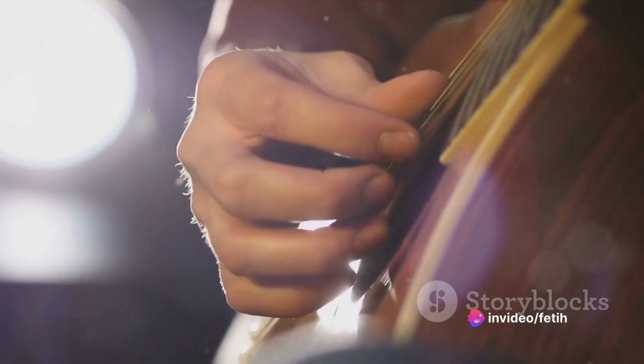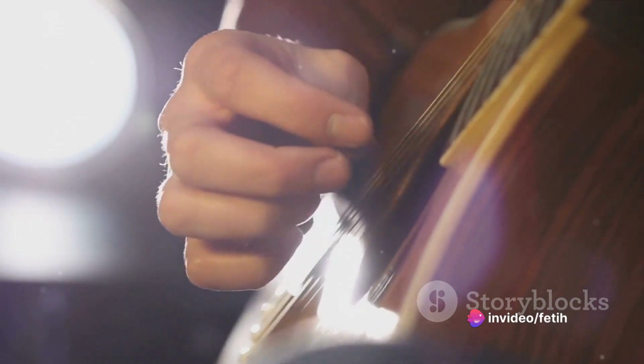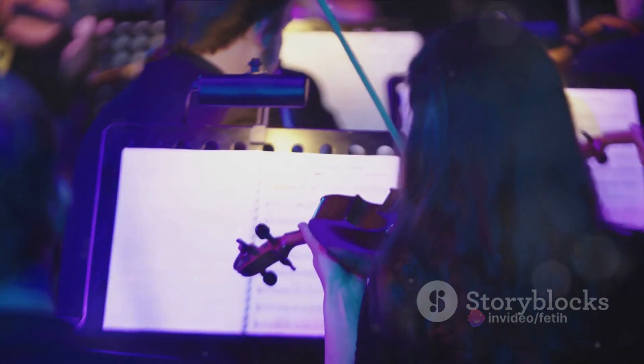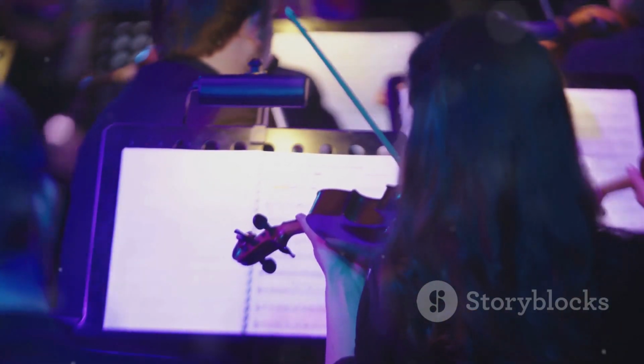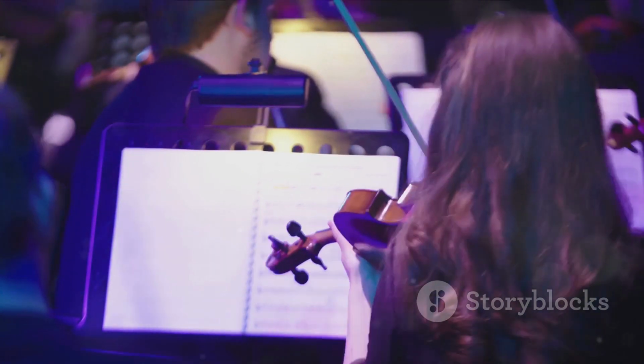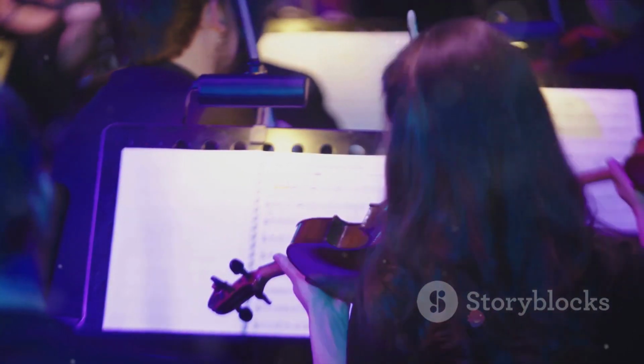The two main types of scales, major and minor, follow specific patterns of whole and half steps. To find a major or minor scale for any note on the circle of fifths, start from that note and go clockwise or counterclockwise, respectively, for 7 steps.